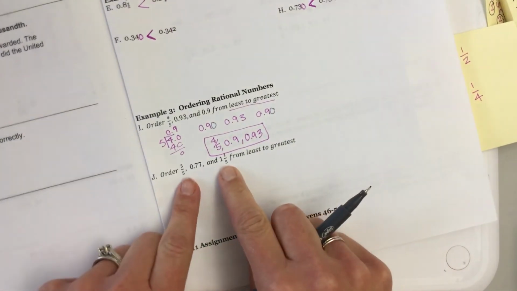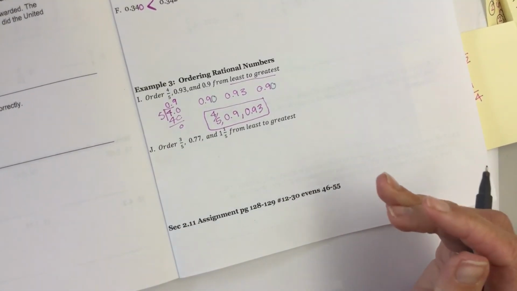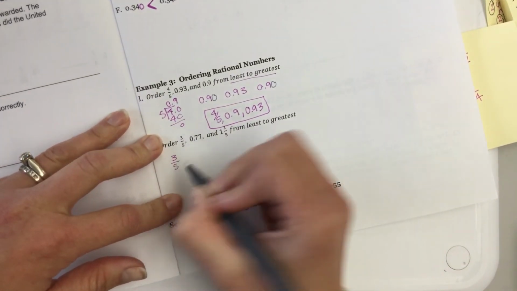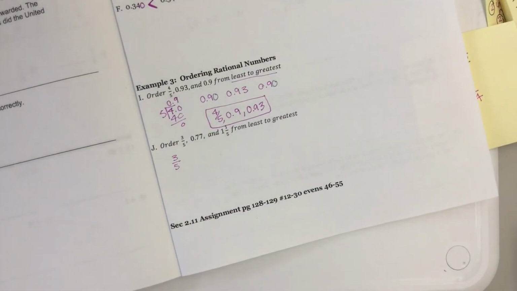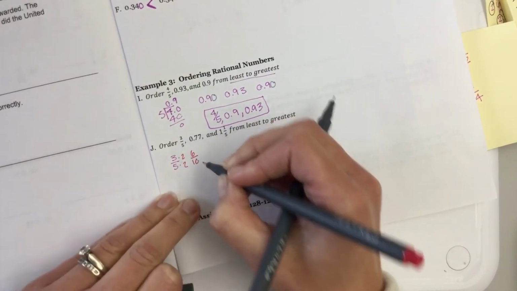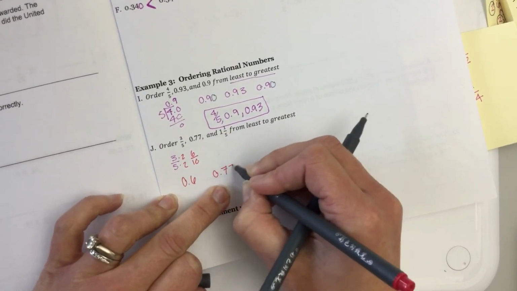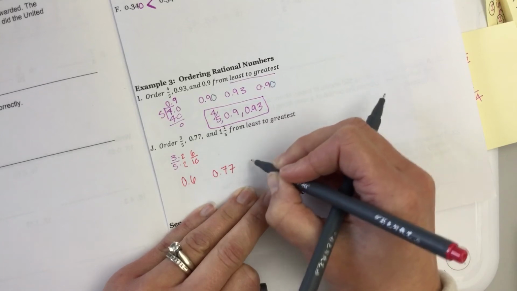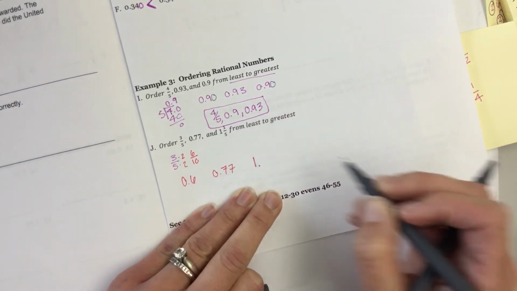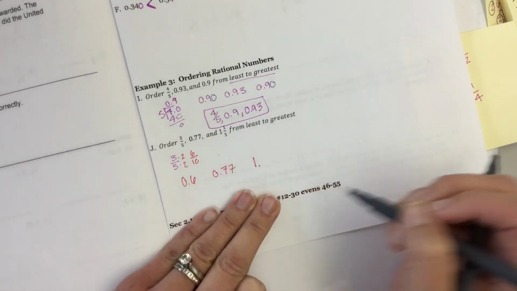Okay. So now we've got two fractions. Again, I still like to take them and put them in decimals. Maybe on this one, I'll use our little trick. So do you see that we can multiply the 3/5 by a 2 and we get 6/10? So I know that one equals 0.6. Then we have 0.77. Then my last one is 1 point something. Do I really even have to go any further? I know that that's going to be bigger because these are less than 1.